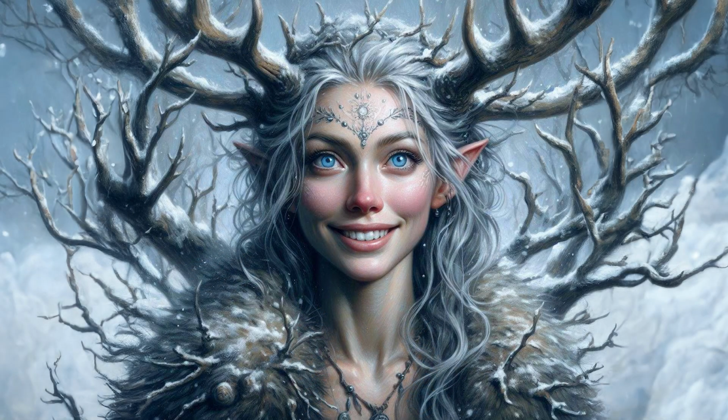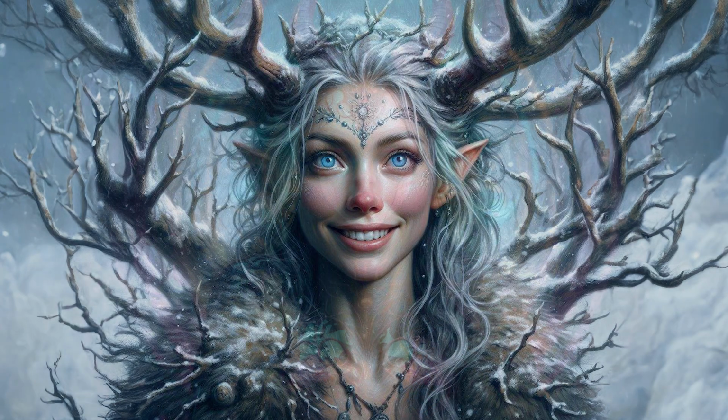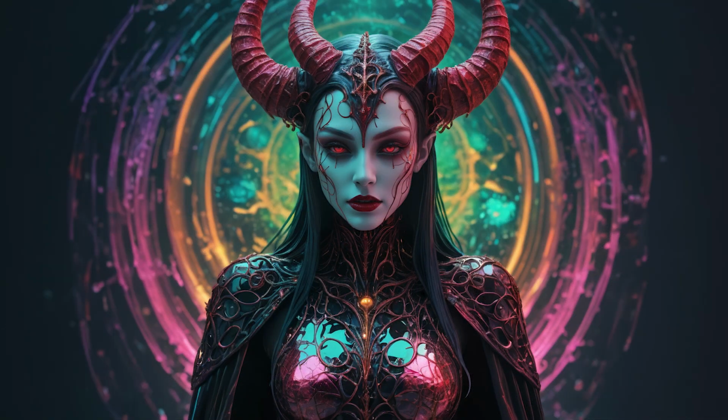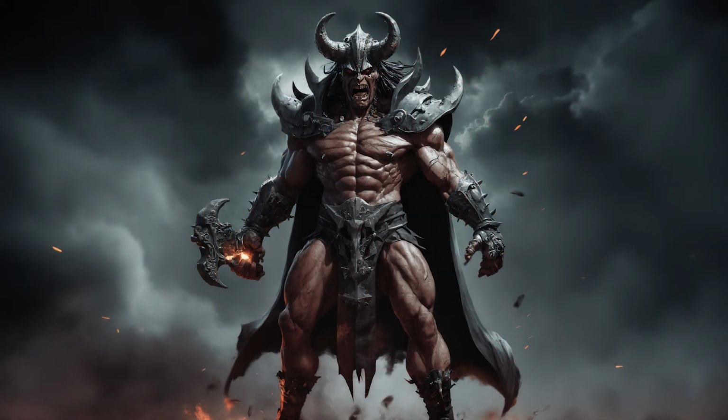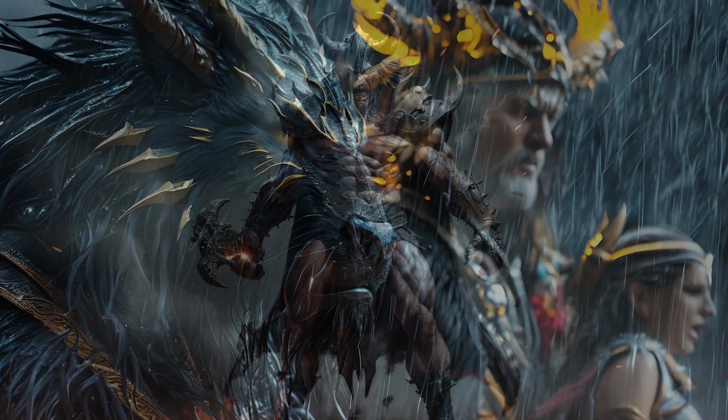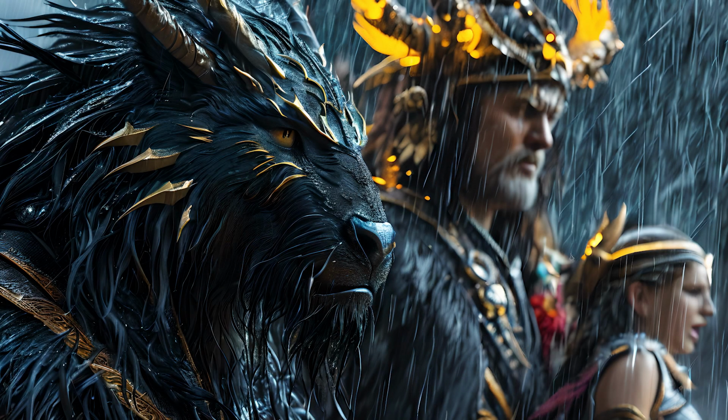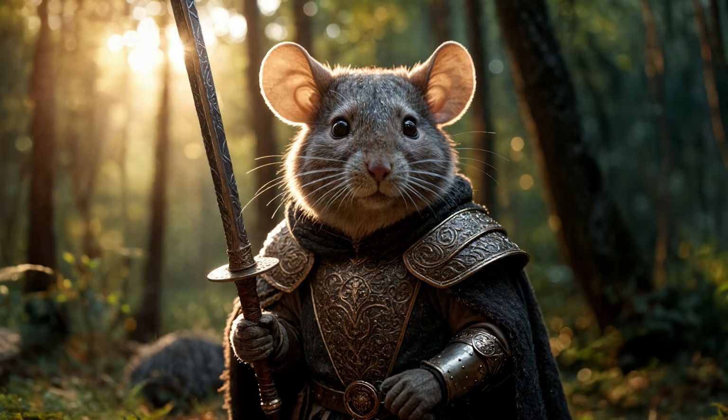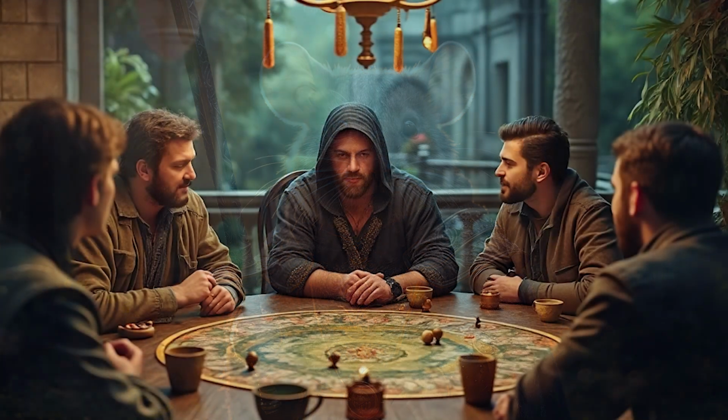Flexibility is key to balancing player needs. Be ready to adjust your game on the fly. If you notice that a player is disengaged, find ways to bring them back into the fold by incorporating elements they enjoy. Whether it's introducing a surprise combat encounter or offering a roleplay opportunity, flexibility allows you to keep the game dynamic and inclusive.